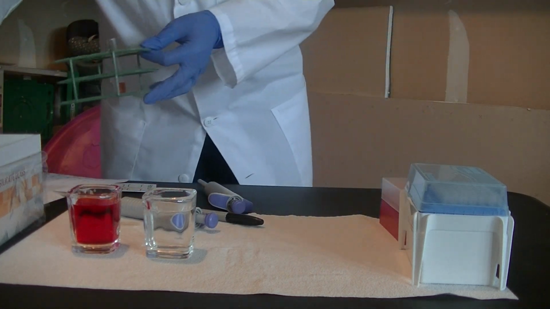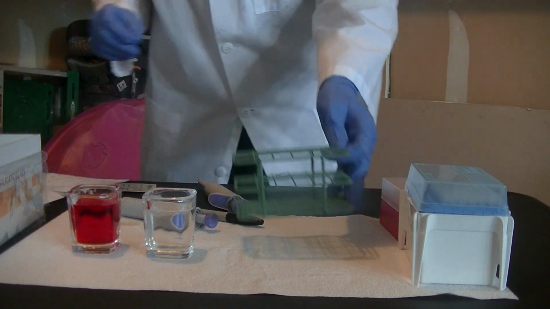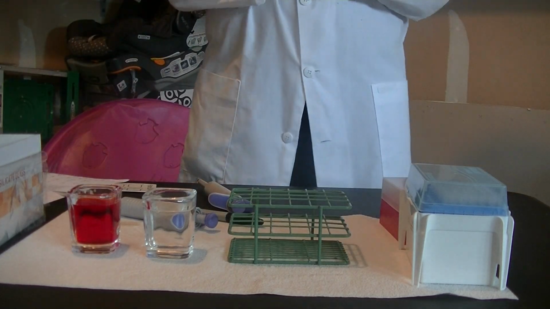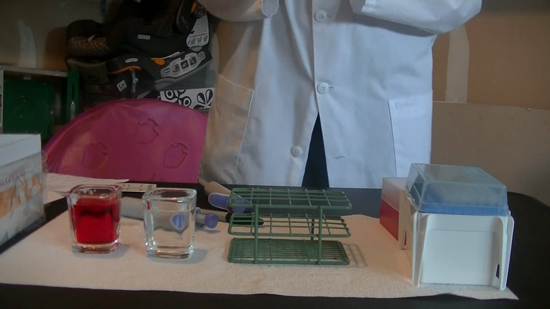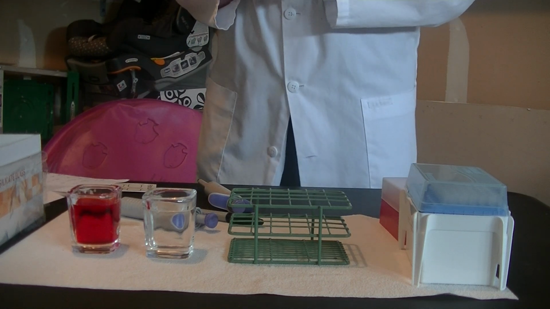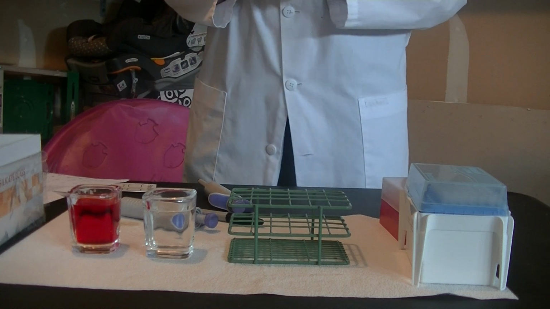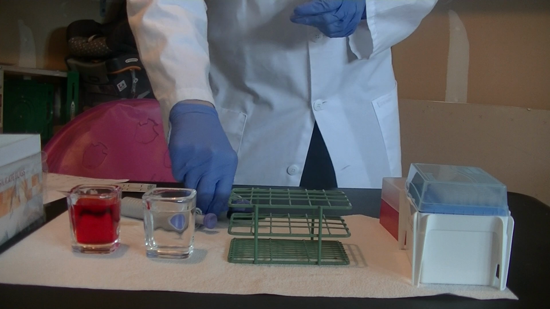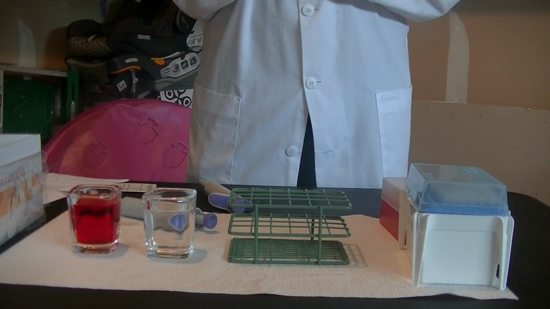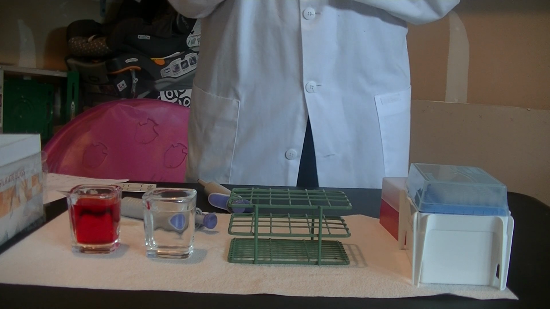Okay. Number 2, or the second dilution practice, is asking you to make 3 independent dilutions, but these dilutions are not all the same. The first is a 1 to 2 dilution, the second is going to be a 1 to 5 dilution, and the third is going to be a 1 to 10 dilution.